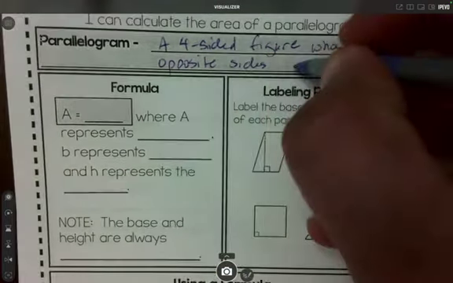So the formula for the area of a parallelogram is just base times height. A represents the area, of course. B represents the base. And H represents the height.